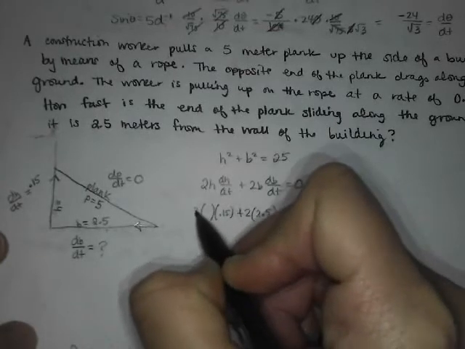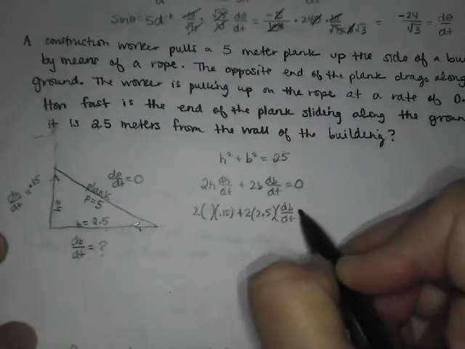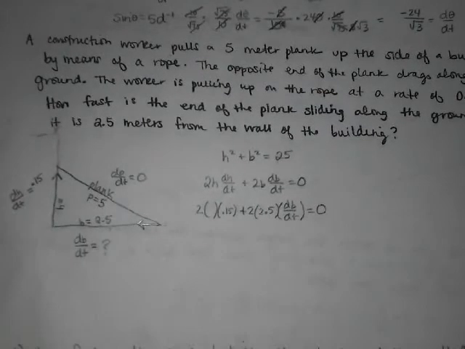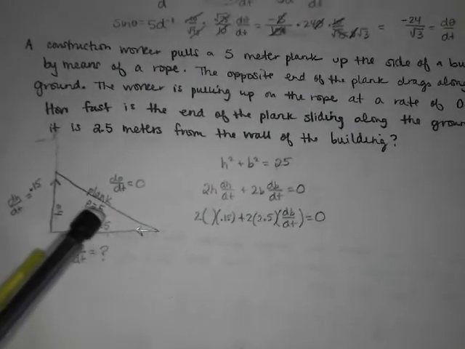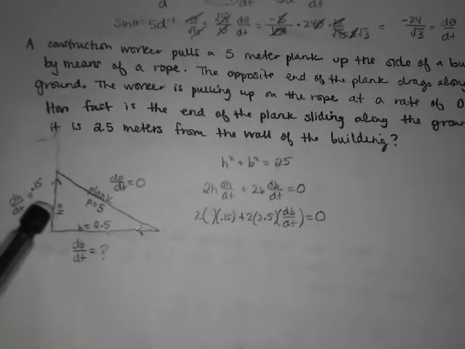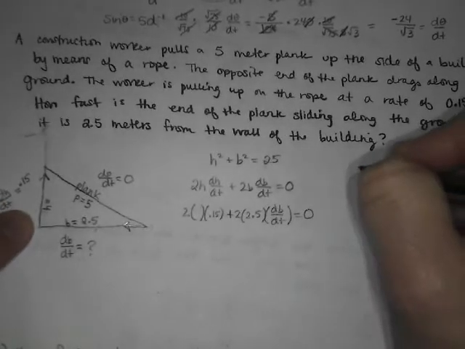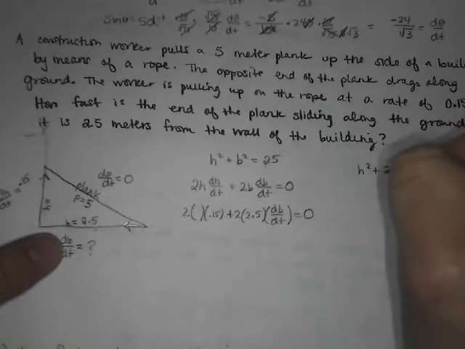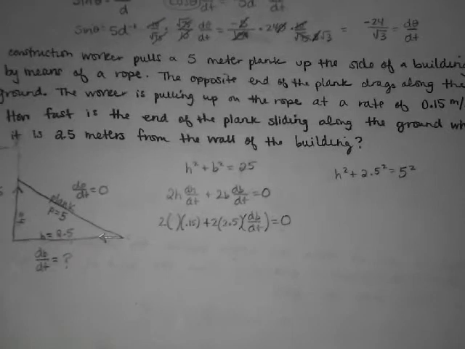Can't we find the H by doing the Pythagorean theorem? What do you guys think about that? Yeah. At the moment when B is 2.5, the plank is always 5. So, yes, you can find the H. It's always going to be making a right triangle. So, H squared plus 2.5 squared equals 5 squared is going to find H at this exact moment also. So, 2.5 squared.